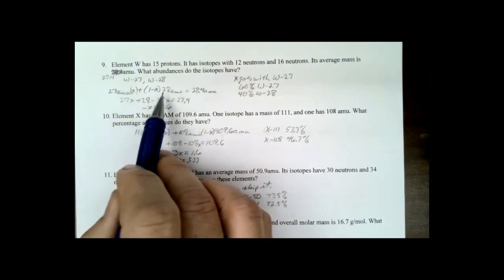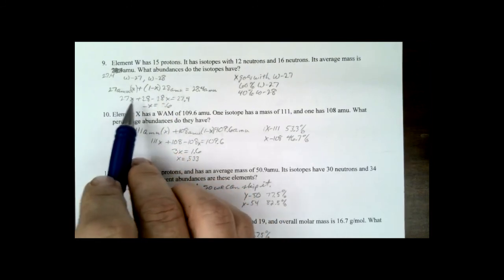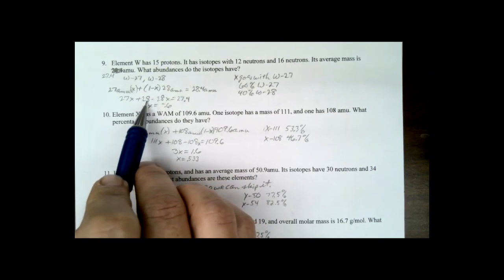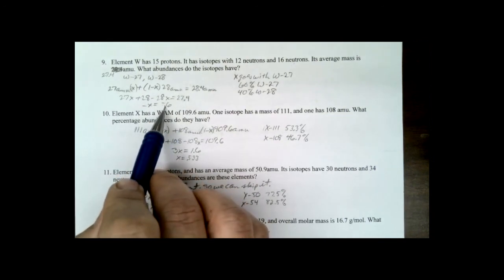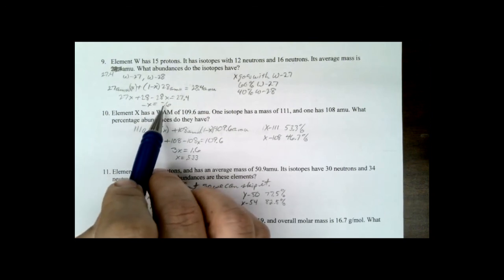And this is 27x. Multiply in here is 28. Multiply in here is minus 28x. This minus that is minus x. This subtracted over is negative 0.6. The negatives cancel out, and x is 0.6 or 60%.